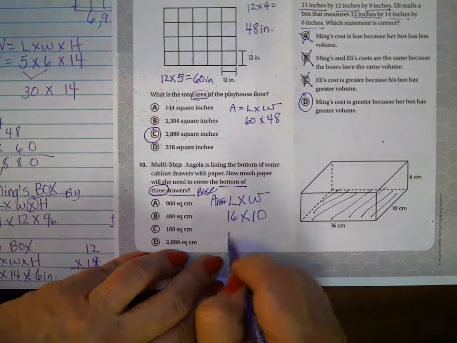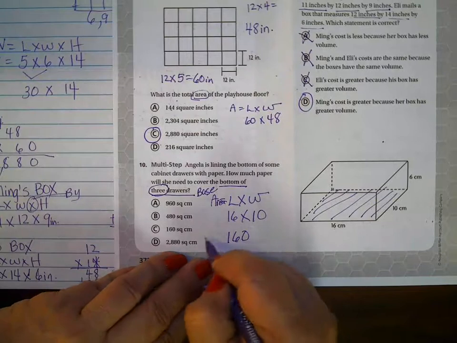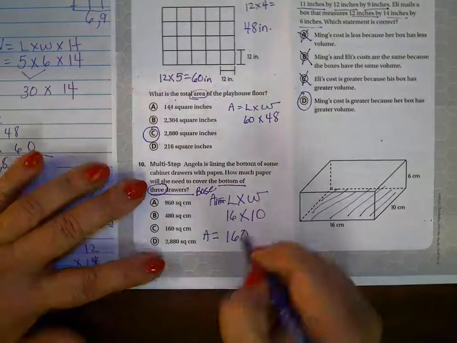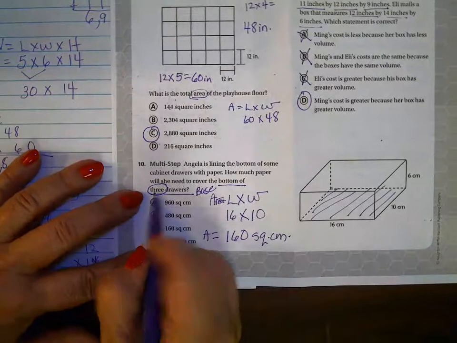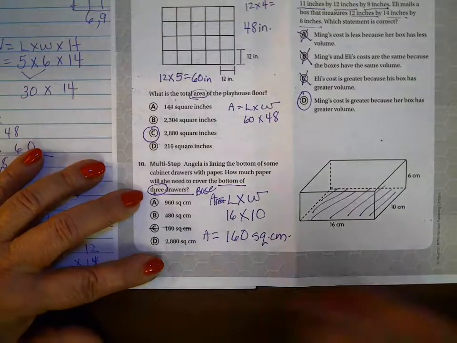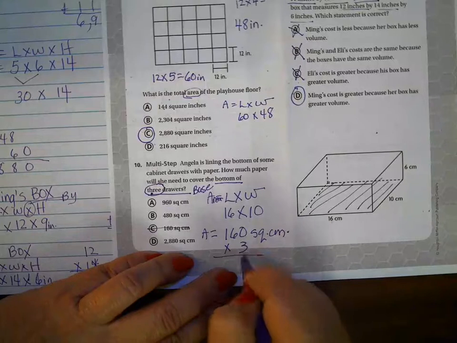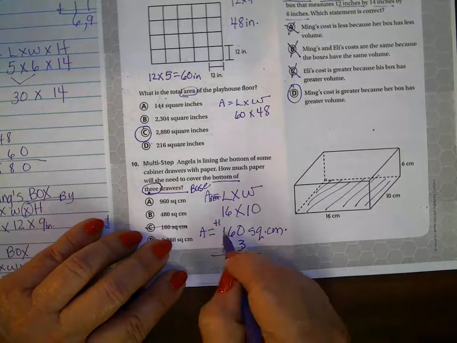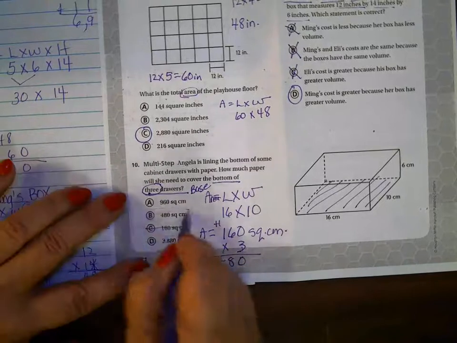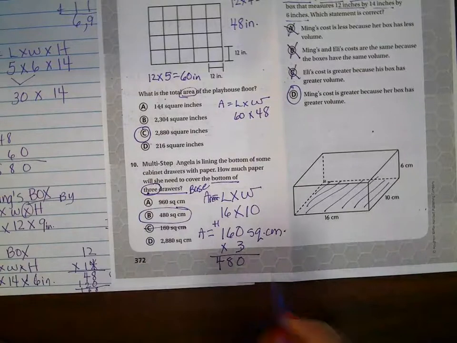Well, 16 times 1 is 16. And then I have a 0. So the area equals 160 square centimeters. But that's not the answer because I have 3 drawers. This is just for 1 drawer. So I'm going to cross that one out because that's not right. So I'm going to multiply that by 3. 3 times 0 equals 0. 3 times 6 is 18. Regroup my 1. 3 times 1 is 3 plus 1 is 4. So the answer is B, 480 square centimeters is what they're going to be needing.